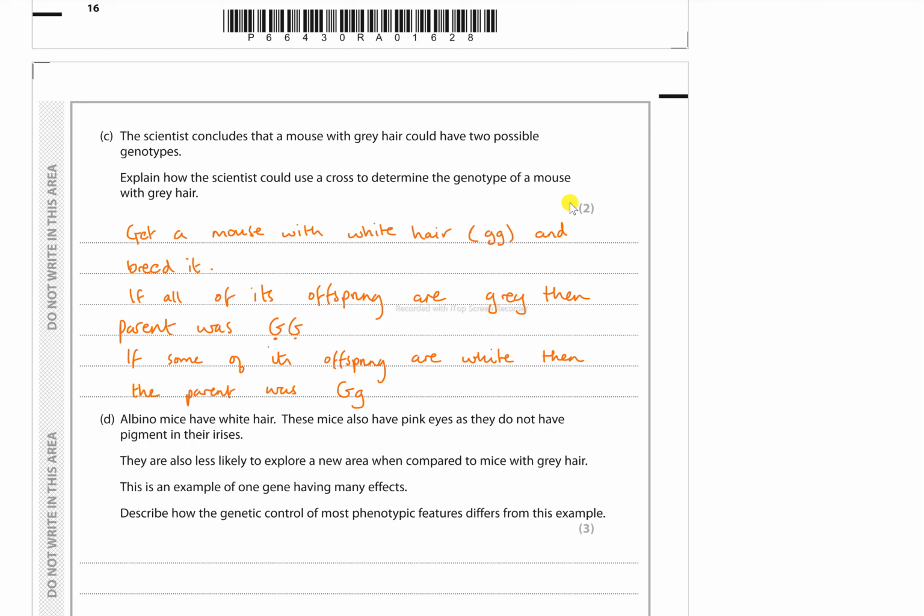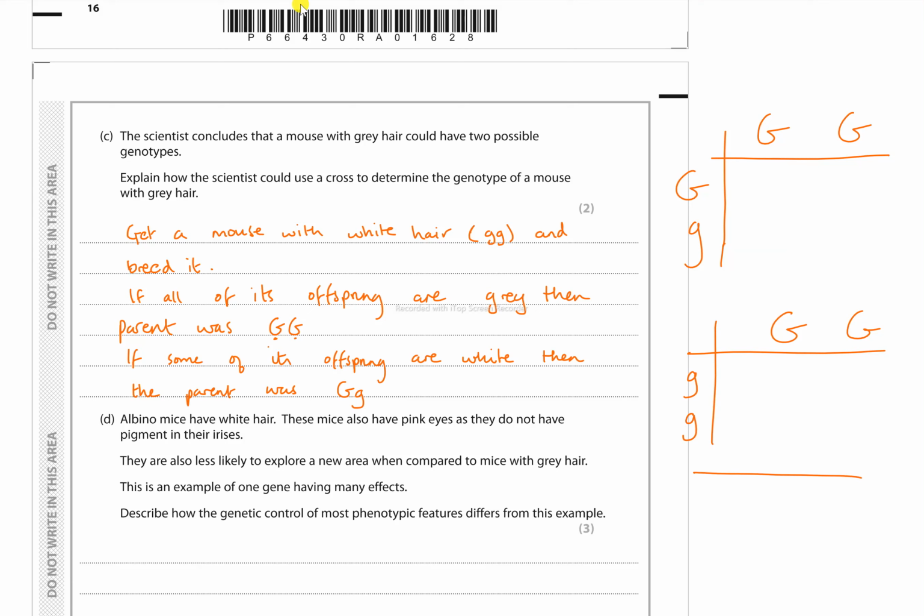So what they're trying to say is, if you've got grey hair, you can be either GG or Gg. Now, if you're GG and you cross with a white mouse, which is gg, you get all Gg.